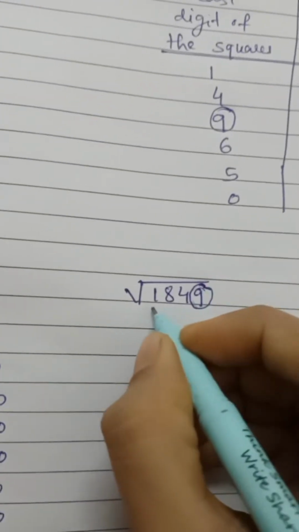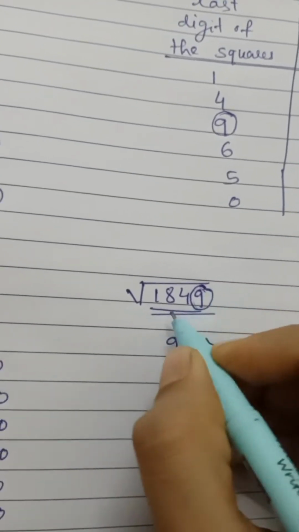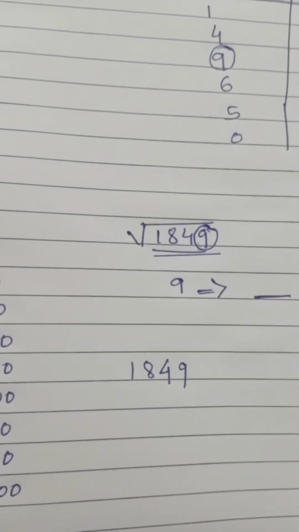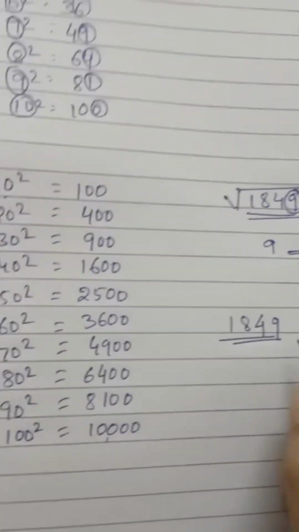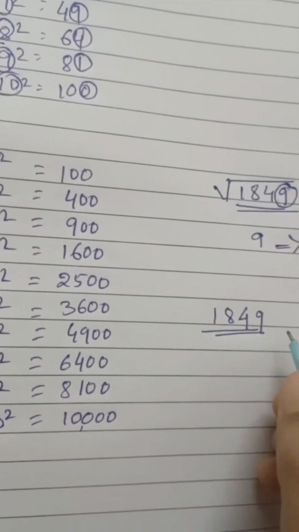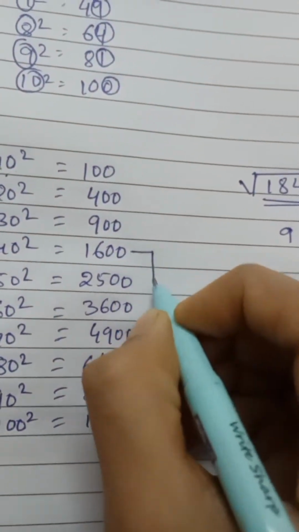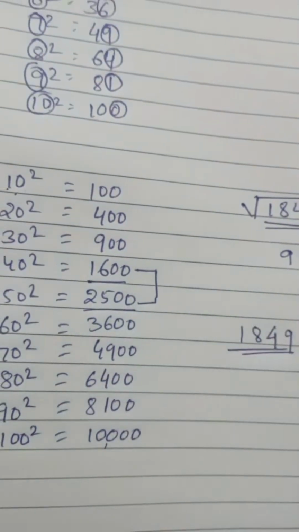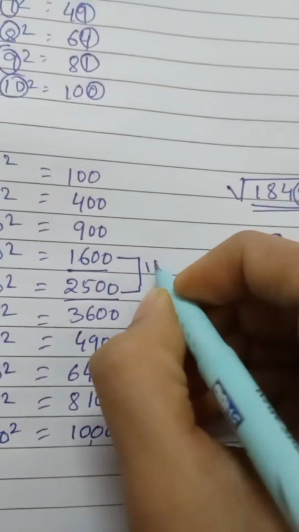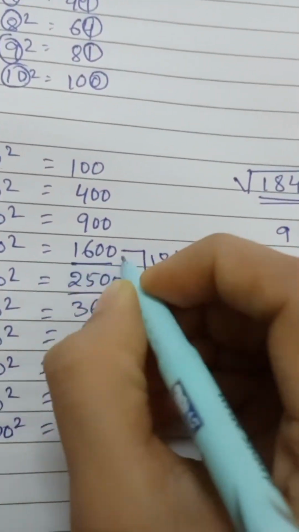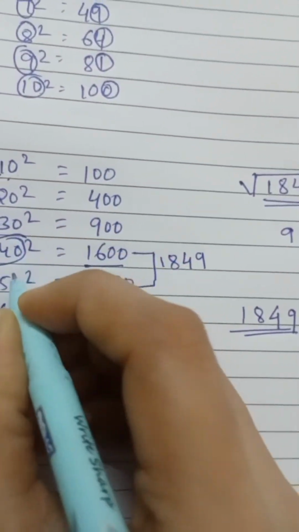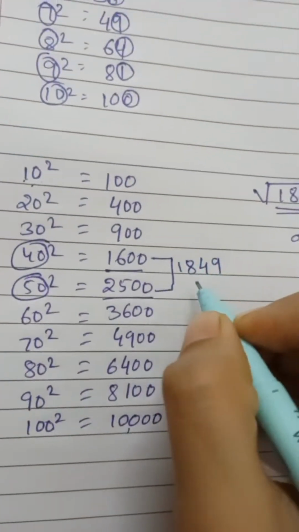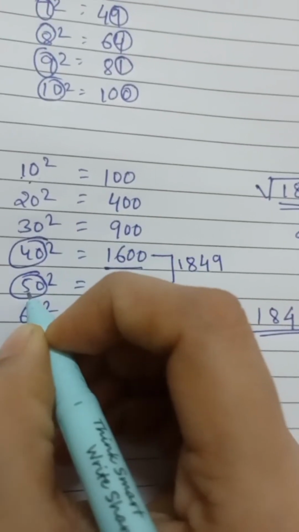Okay, so we have 1849. 1849 is in between 1600 and 2500. So 1849 lies between 40 and 50, so its square root lies between 40 and 50.